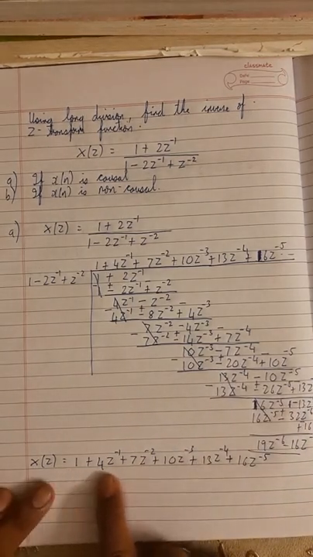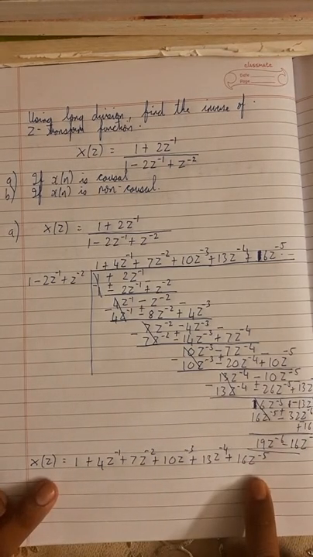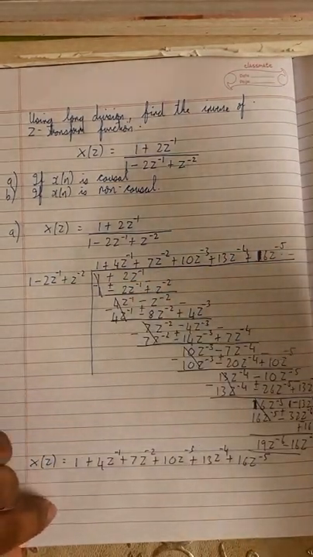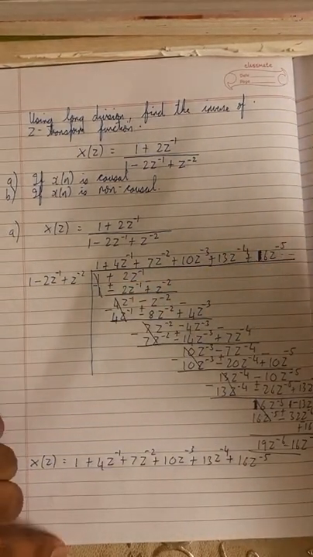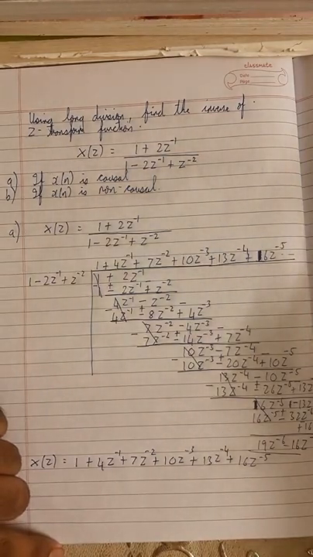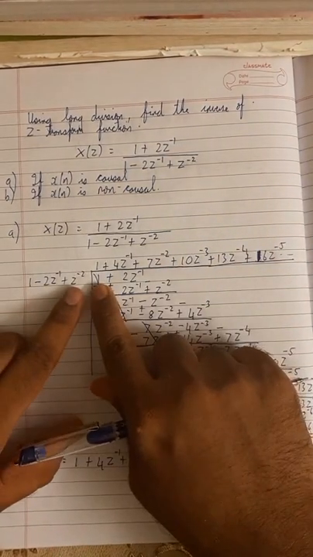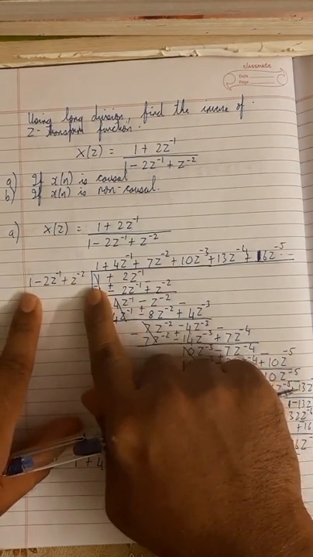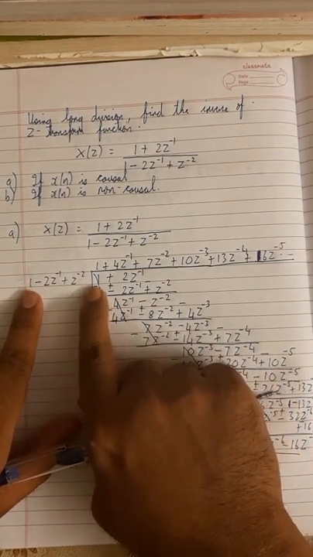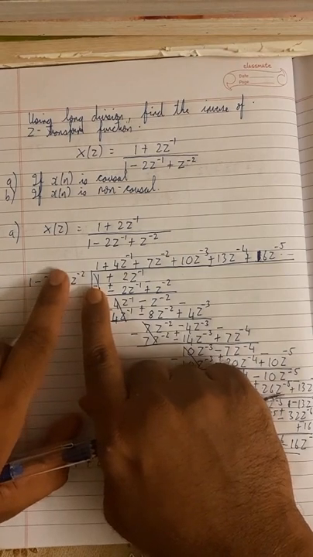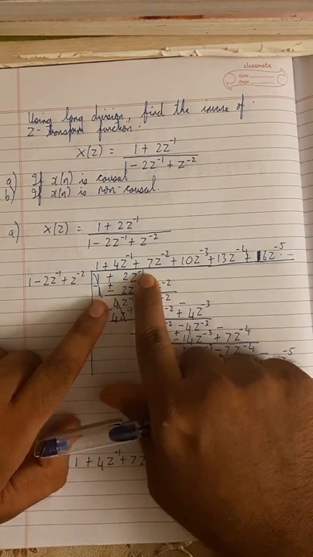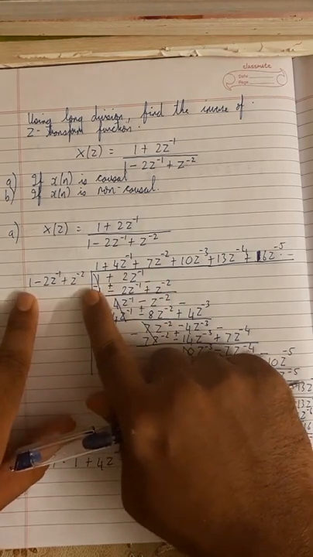Here you will understand why we are using this method to find the causal signal. Like I said before, when you are going to find the z inverse of a causal signal, you have to write the expression in such a way that it starts with the highest power of z. Here the highest power of z is 0, right? Because here it is z raised to minus 1. Here the power is minus 1. Here the power is minus 2. And here also the power is minus 1. So we start with the highest power of z if you want to find the inverse of a causal signal.